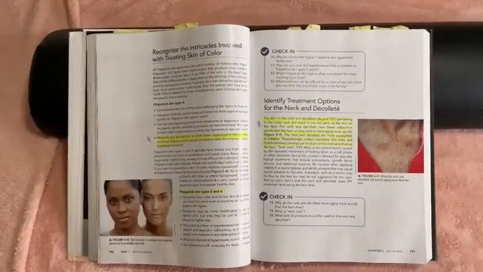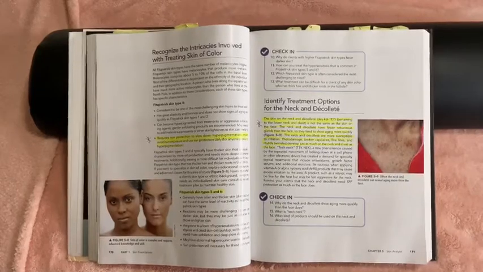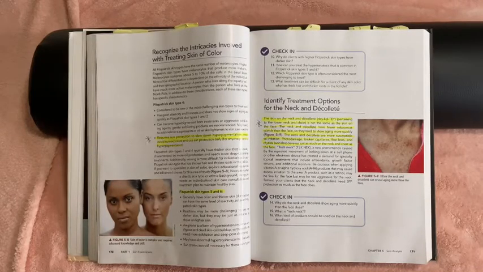All right, we are now on page 171. Identify treatment options for the neck and décolleté. Highlight the following and put a star next to it. The skin on the neck and décolleté is not the same as the skin on the face. The neck and décolleté have fewer sebaceous glands than the face, so they tend to show signs of aging more quickly. The neck and décolleté are more susceptible to irritation.